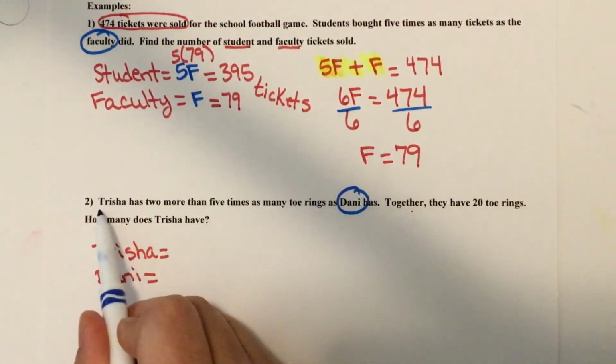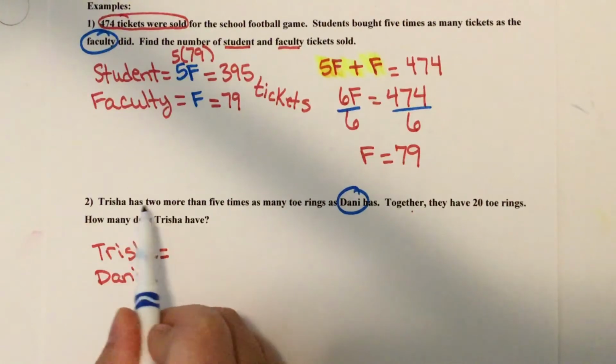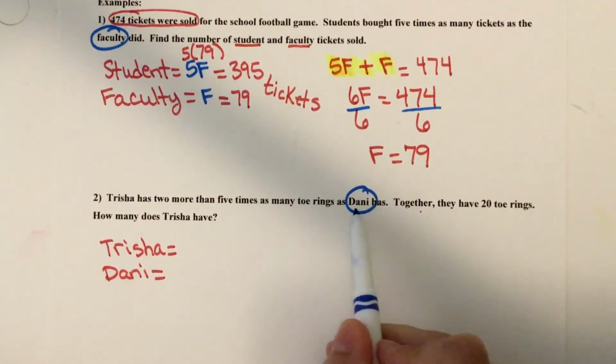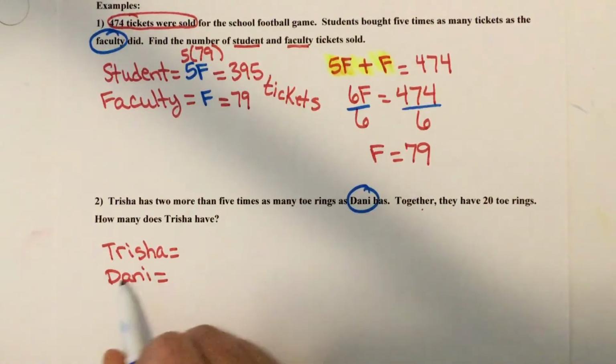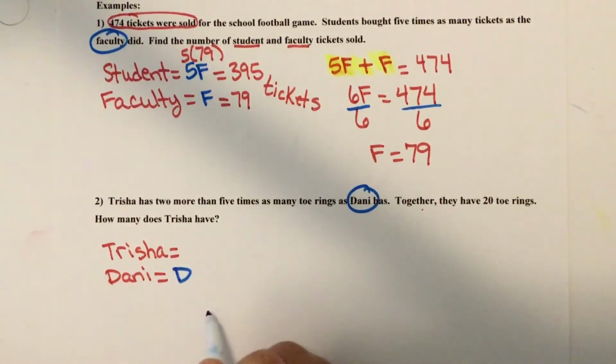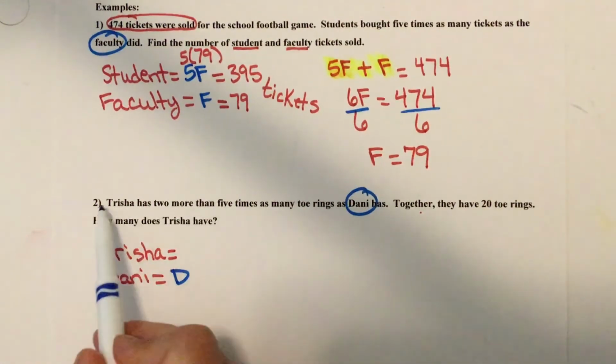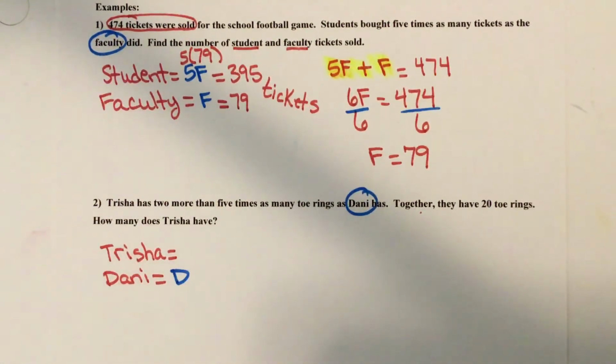Danny. They tell us all about Trisha. Trisha has 2 more than 5 times blah, blah, blah. Danny's barely mentioned, so Danny is going to be the single letter. I'm going to let Danny be D. All right, now let's do Trisha. Now, do you see a switch word this time? More than, less than, subtracted from, fewer.